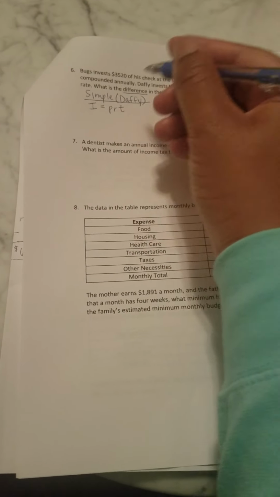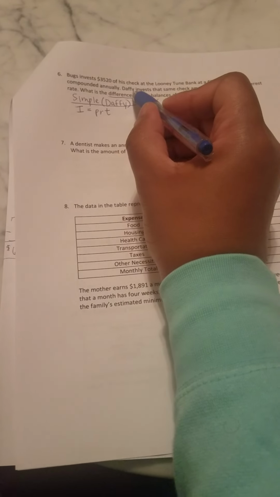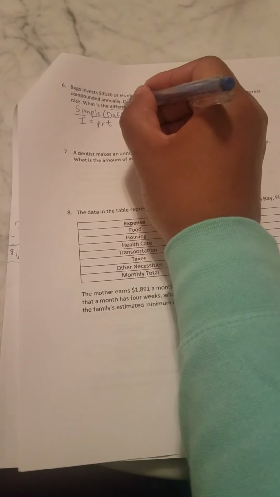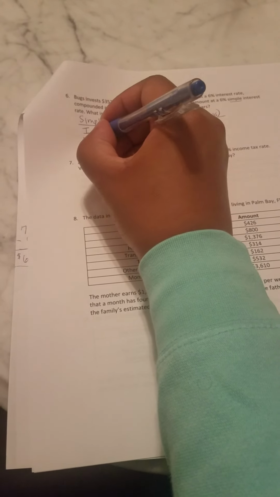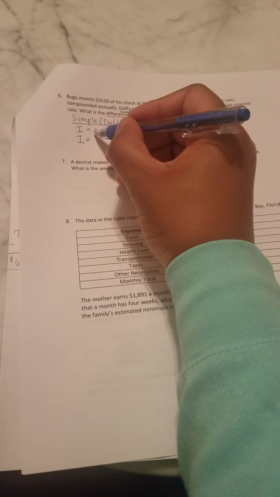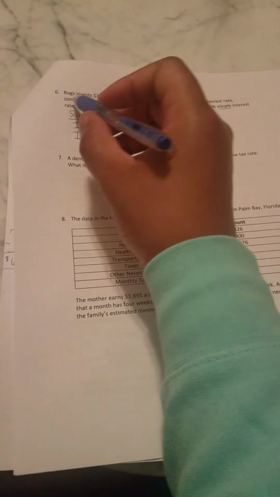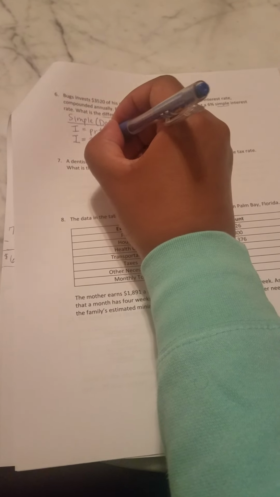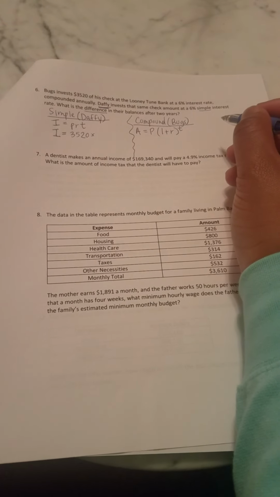All right, so for simple interest, that'll be Daffy, right? Because they said Daffy is the one that's going to do the simple interest. Okay, so I equals the principal amount, the amount that he invests. Well, he invests the same as Bugs, which is 3,520. Okay, you're going to do times your rate as a decimal.